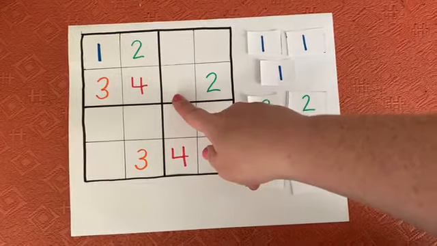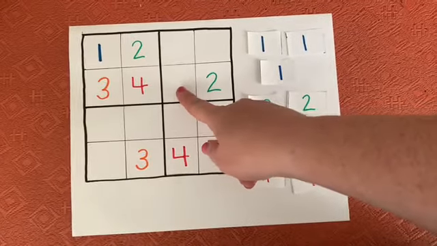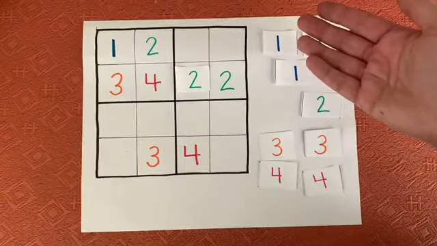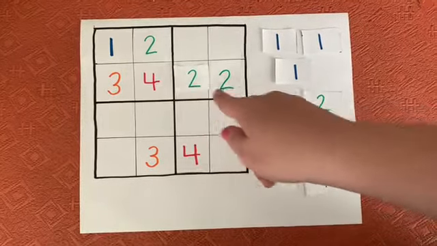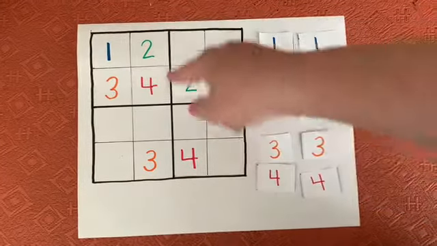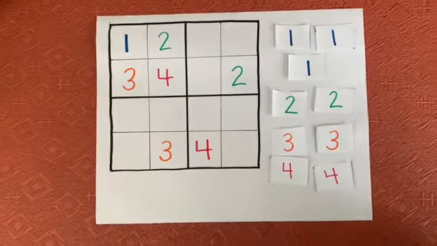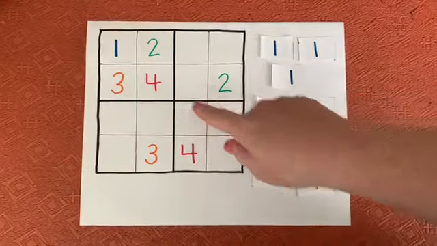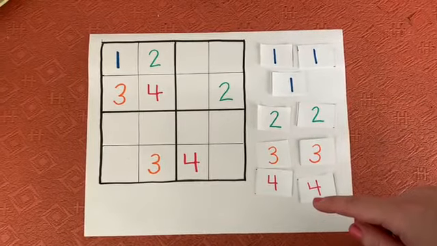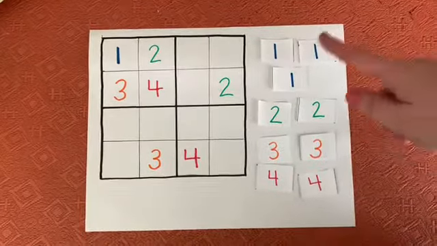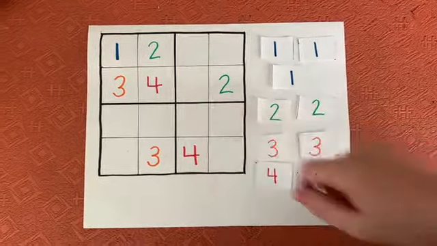So let's start. Look here. Would I be able to put a 2 here? Could 2 be the missing number here? What do you think? No, because look, there's already a 2 in this row and in this box. So 2 does not go here. Can you figure out what number is missing from here? We need 1, 2, 3, 4, and we have 3 and 4 and 2. So which one of these numbers is missing right here? Yeah, it's the 1. So I would put my 1 over here.